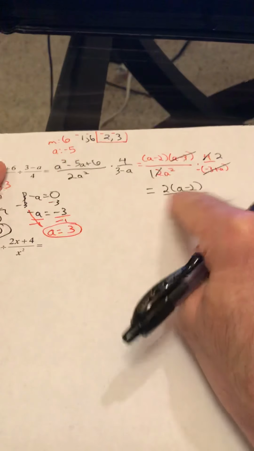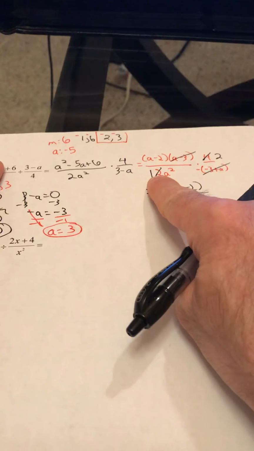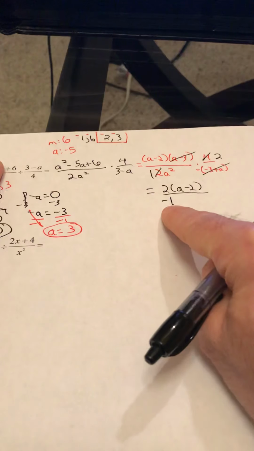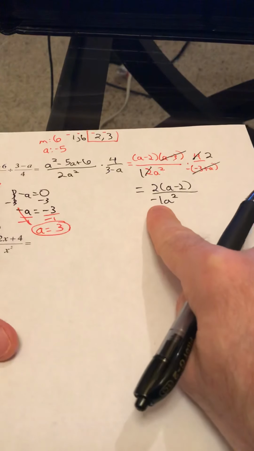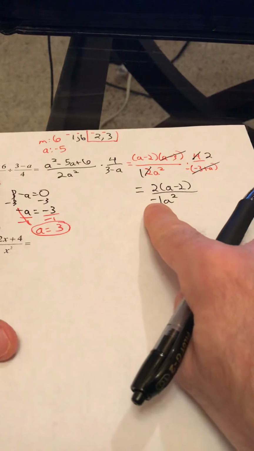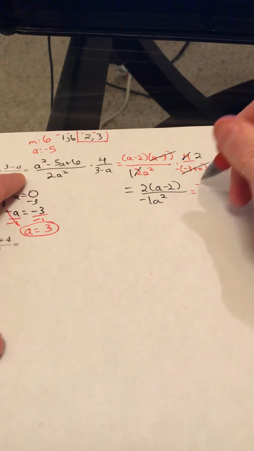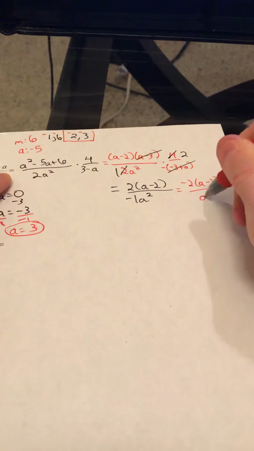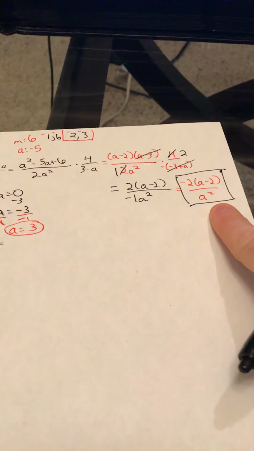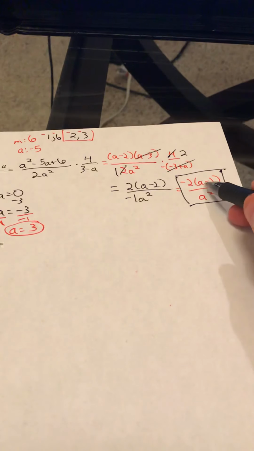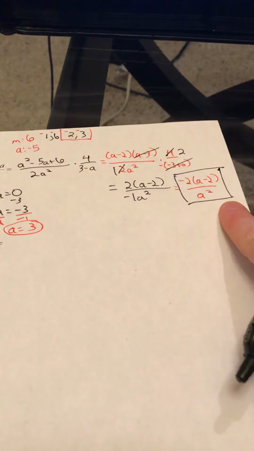You certainly can distribute that. I will usually leave that in factored form. And then I have a 1 and a negative 1 a squared. Now, the only other thing that I am going to do here is it's usually preferable to not leave that negative in the denominator. If I take 2 divided by negative 1, that's just going to become negative 2 times a minus 2 over a squared. So, again, just a little bit better form of an answer there. Again, this a minus 2 is a quantity, so I cannot reduce one of the a's with that a squared. So, there is that one.